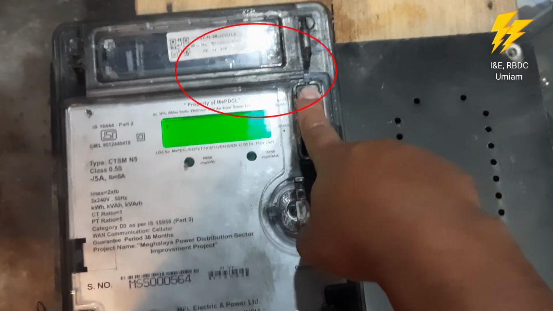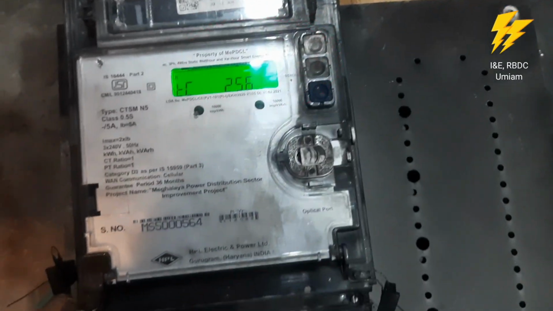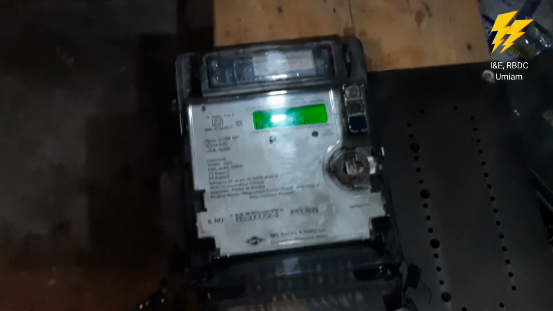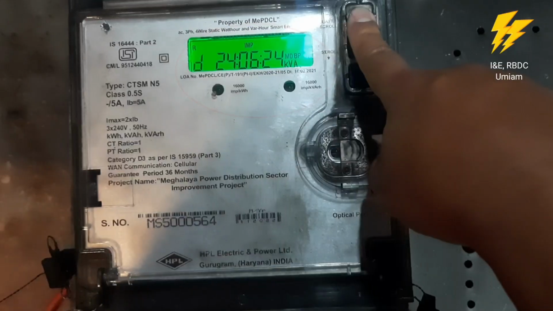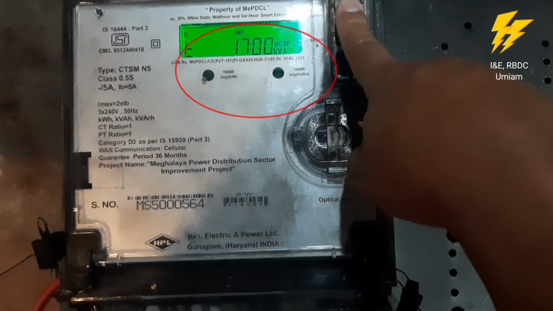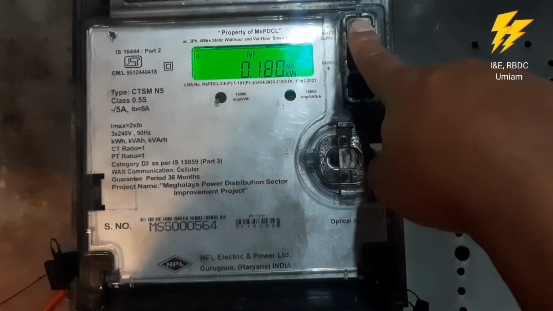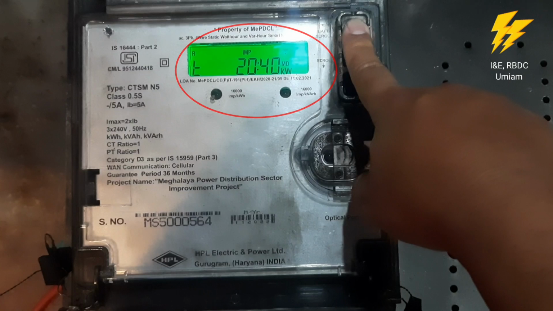So okay, these are the values that are required. This is how you navigate or take the reading. Just like I said, in auto mode you will get everything, and for maximum demand you will get it in push button mode. Otherwise the rest of the things you will get in auto mode, and you don't have to press or do anything. That's why when these meter readers go, they normally don't break the seal. Because why should they break?